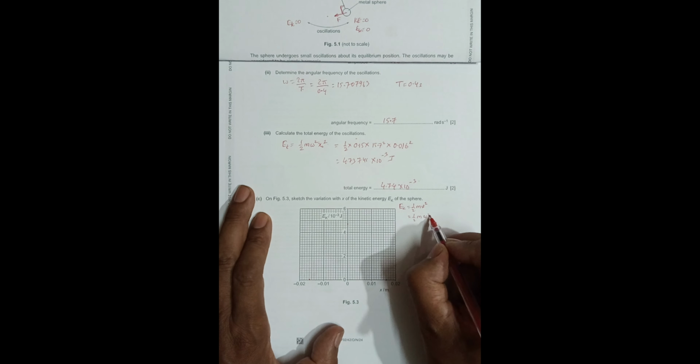Now the graph should be a parabolic graph. It's because Ek is equal to 1 by 2 m v squared, and v squared should be omega squared times x naught squared minus x squared. So when I break it up, it will be equal to 1 by 2 m omega squared x naught squared minus 1 by 2 m omega squared x squared.